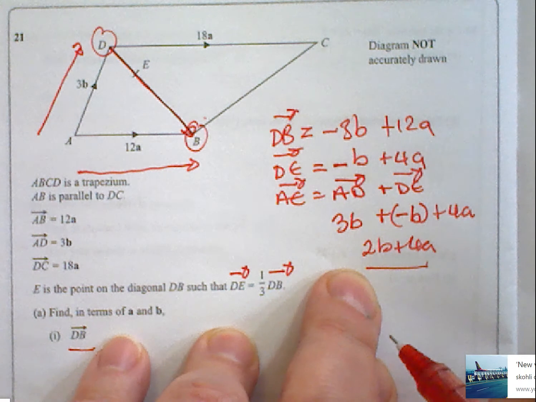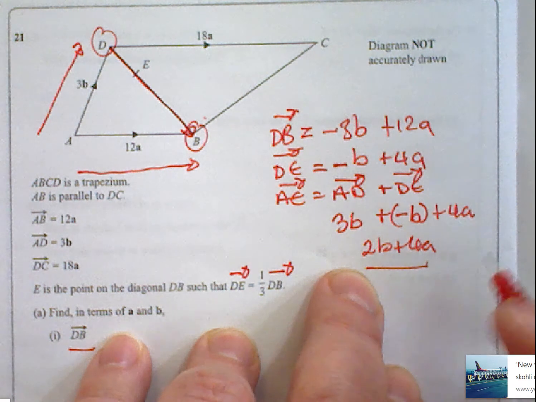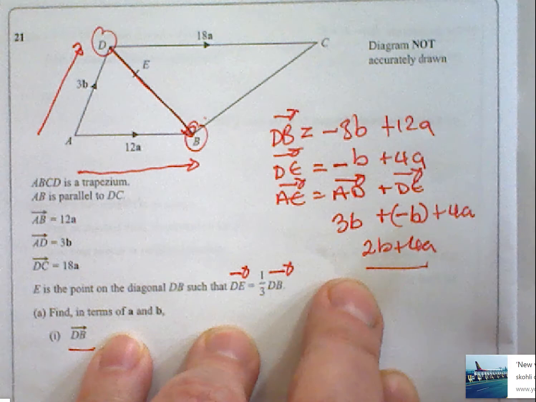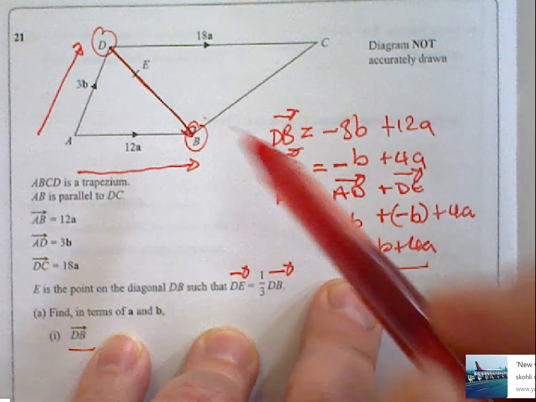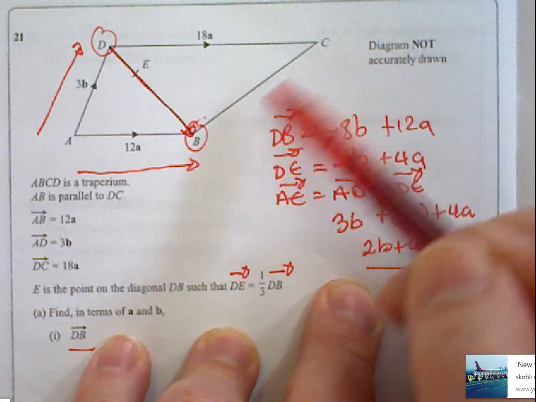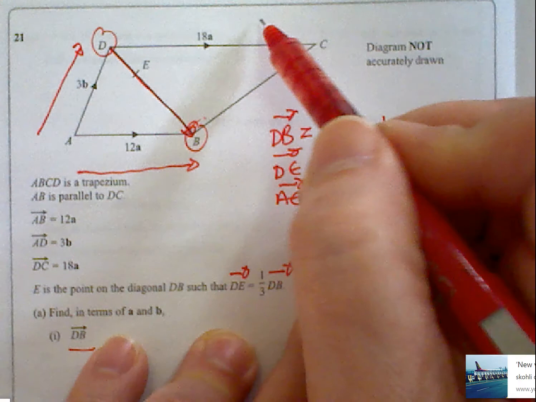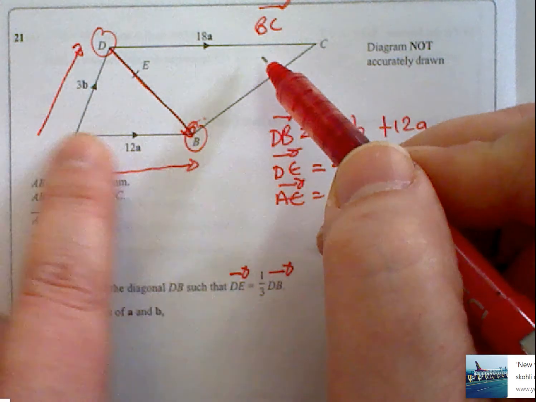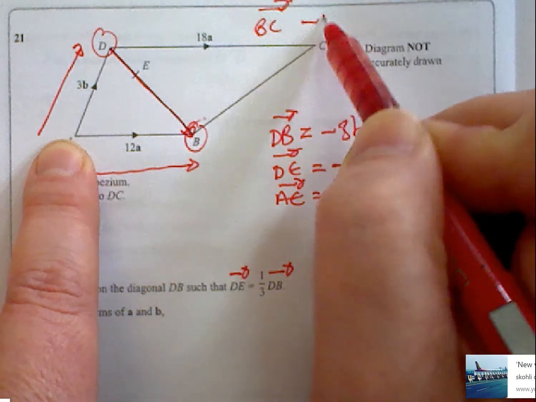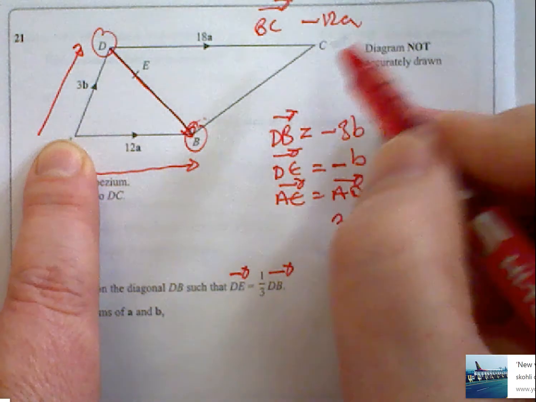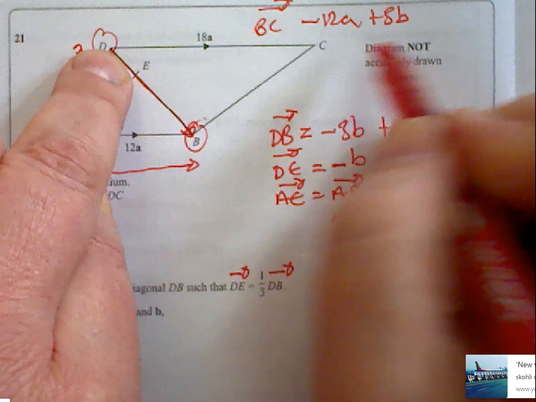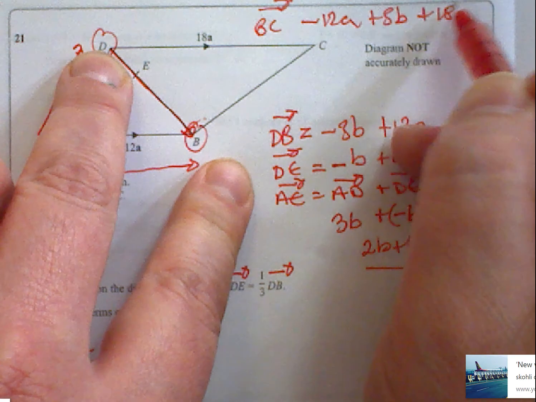And then there's 2 marks for the slightly more challenging question. They say show by a vector method that BC is parallel to AE. Well, to go from B to C, I need to do reverse 12A, then positive 3B, and then positive 18A.